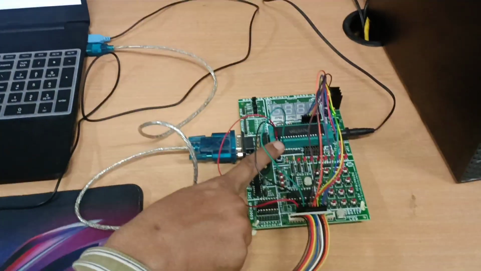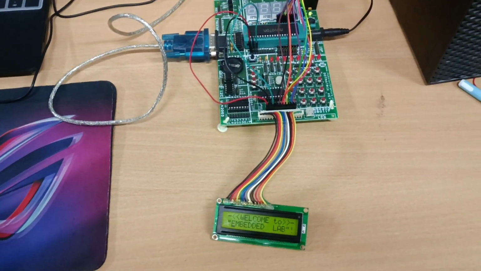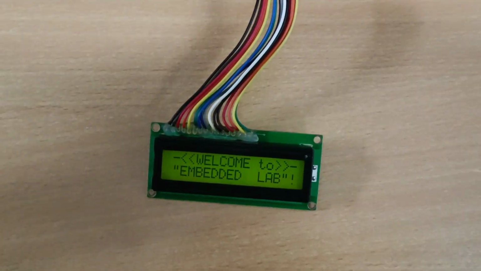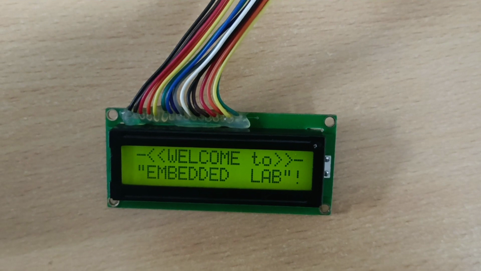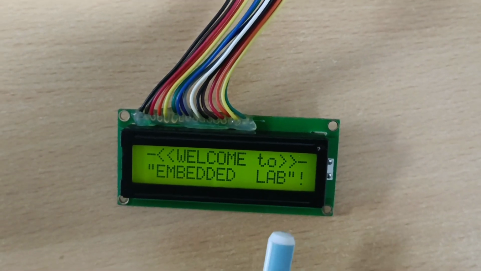Now I am pressing the reset button. If you observe carefully, we are able to see welcome to embedded lab. So like this, as per our convenience, we are able to change it.